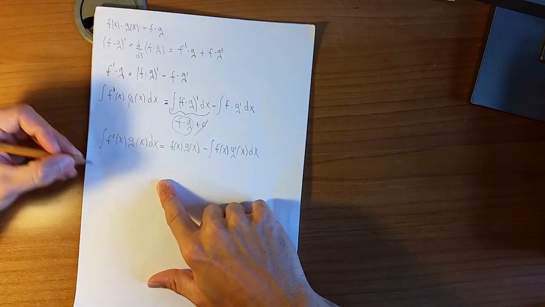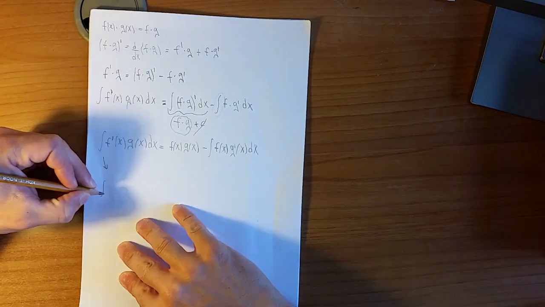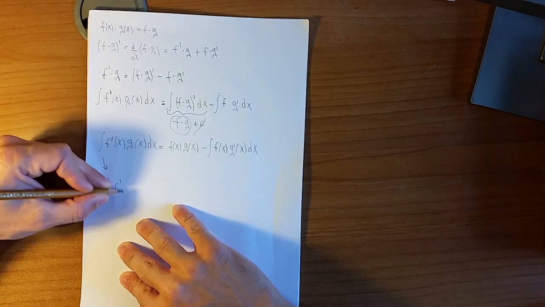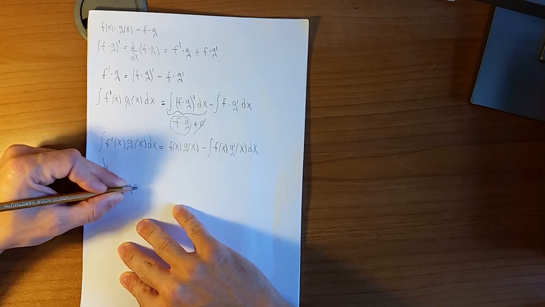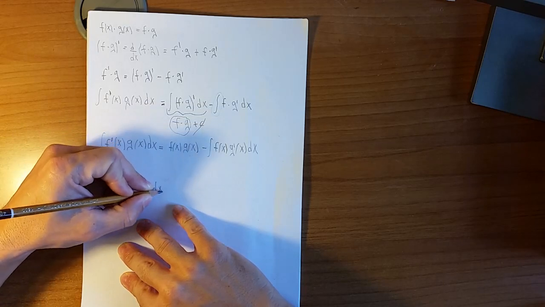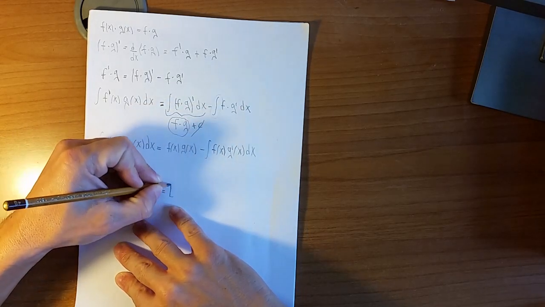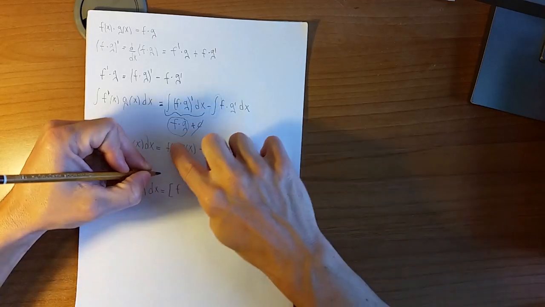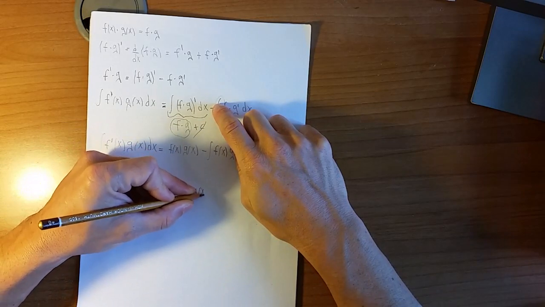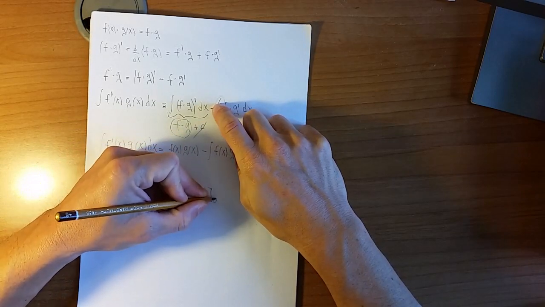And if you have a definite integral, the formula can be written like the integral from a to b, let's say, of f prime of x g of x dx is equal to, okay, it's the same thing here, f of x times g of x, but you have to evaluate it between a and b.